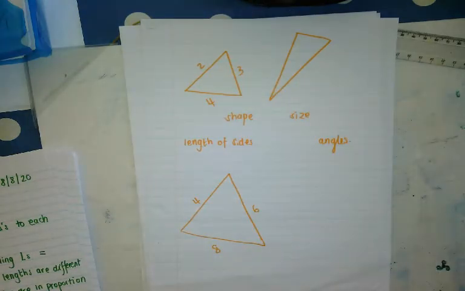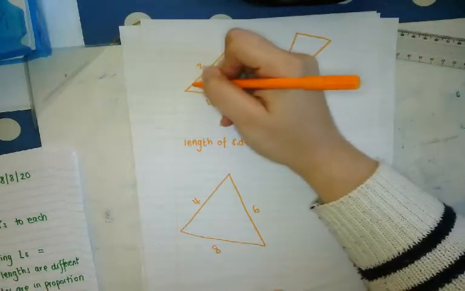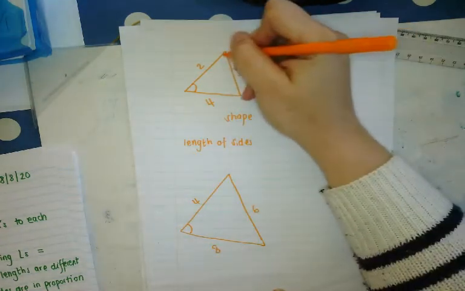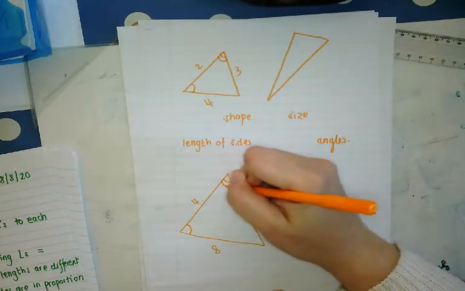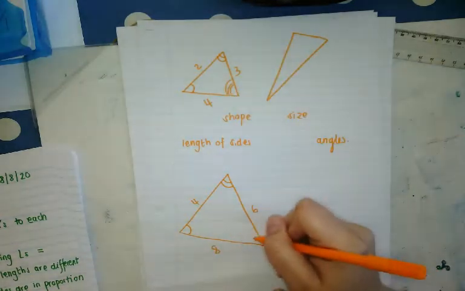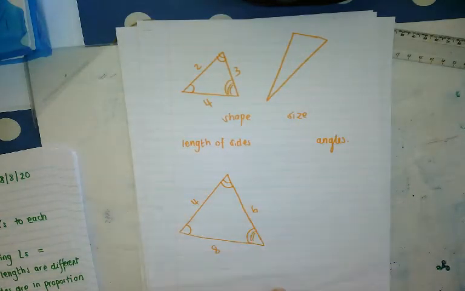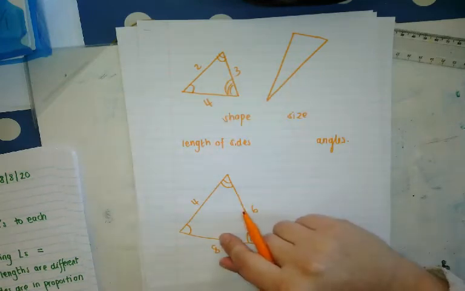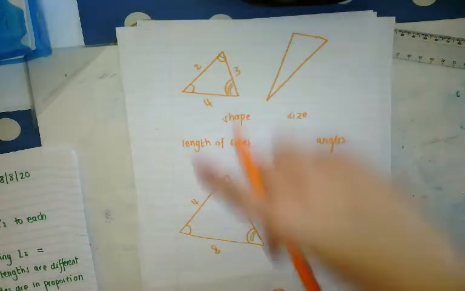So if the size of the sides doesn't affect the actual shape of the triangle, that means that the angles have to. So this angle is exactly the same as that angle. And this angle is exactly the same as that angle. And my third angle, therefore, the three interior angles of a triangle, has to be the same as that angle. So the angles stayed exactly the same. They're still similar, they still have the same shape, but the lengths doubled.